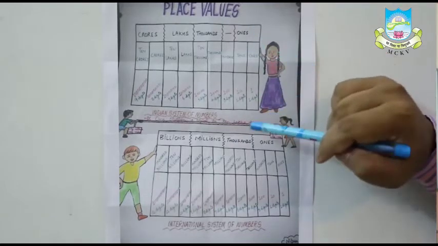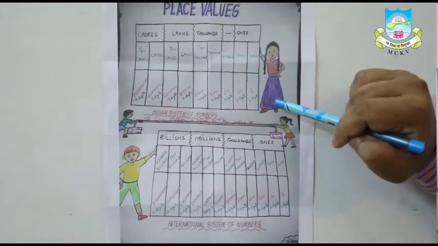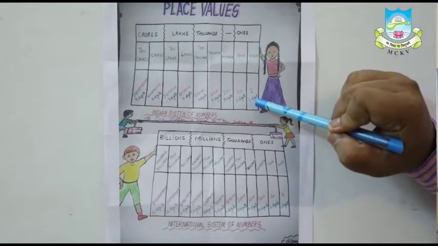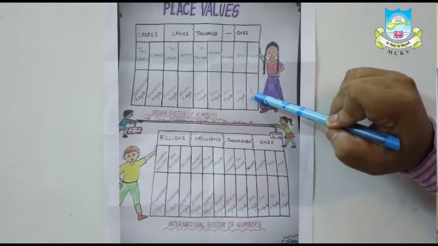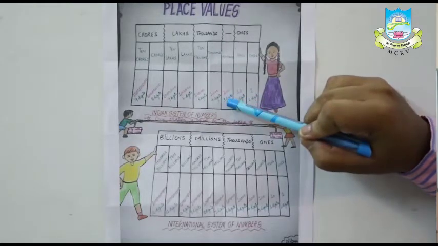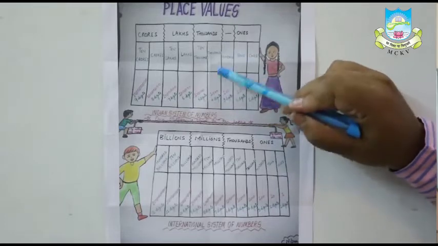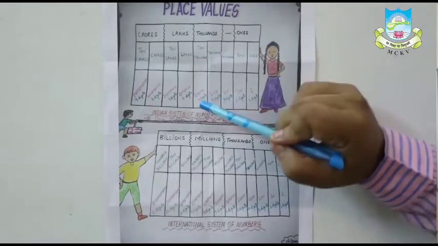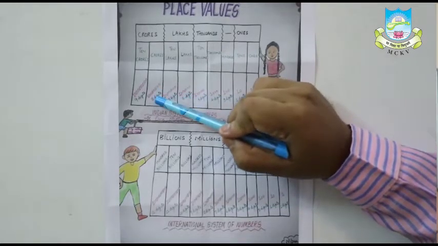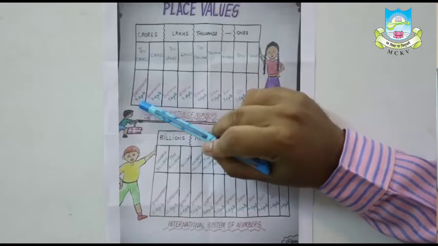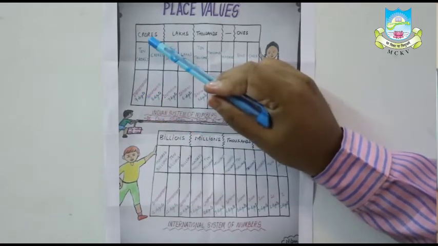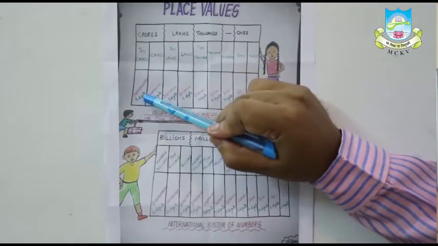Now what is the significance of place value in this table? When we move into the ones column, the place value is 1. In this tens column, the place value is 10. Here in this column, the place value is 100. Here the place value is 1000, then 10,000, then lakhs, then 10 lakhs, then crores, and then 10 crores. So a number having 9 digits will be read according to this 10 crore place value chart.